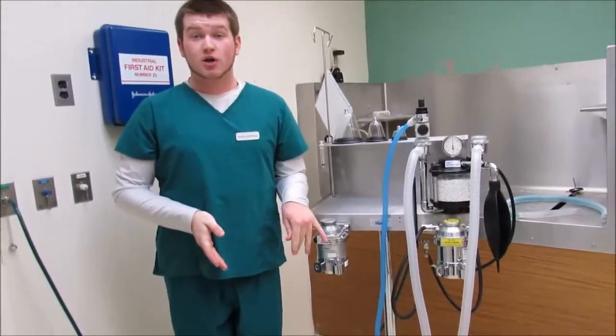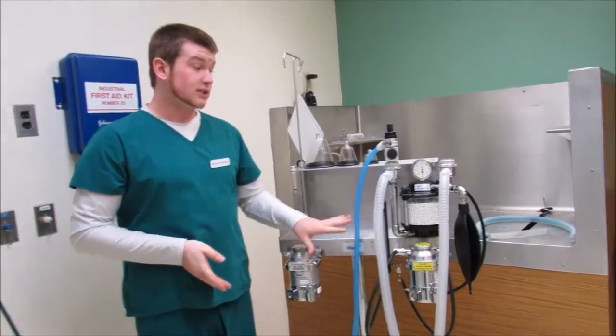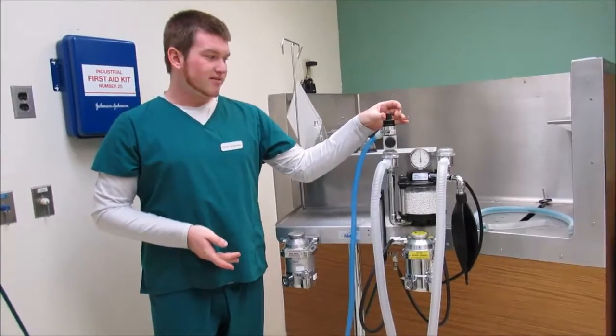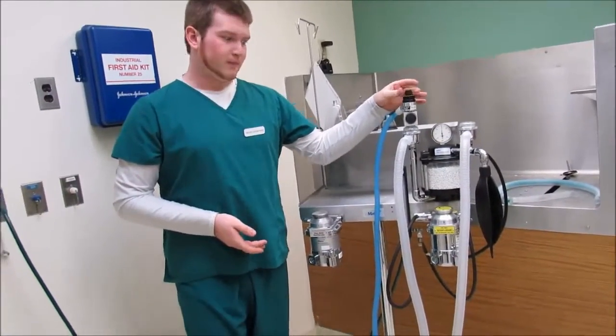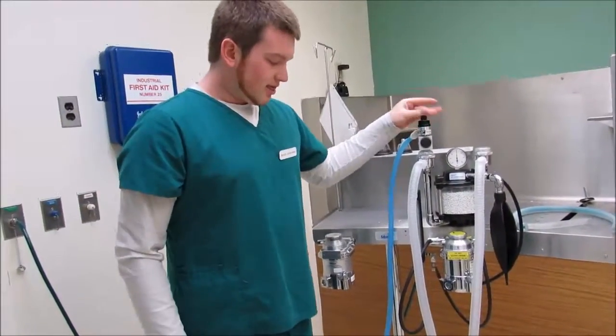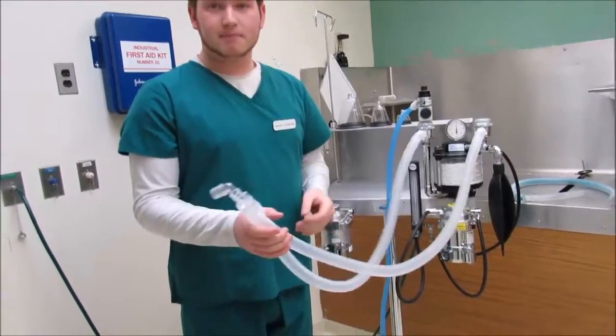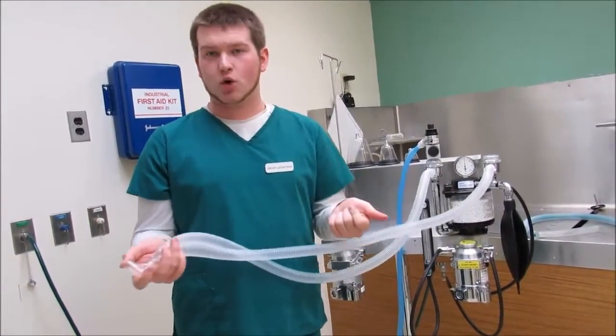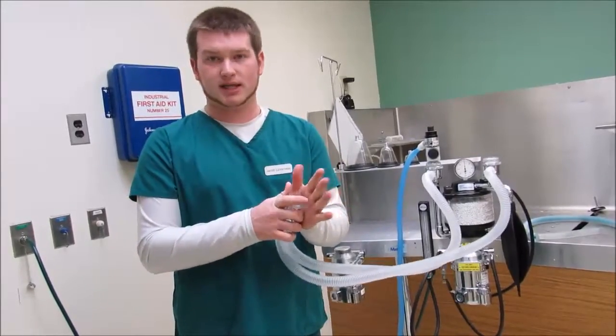So first of all, we're going to leak test the whole system right now by closing the pop-off valve. You close the pop-off valve by twisting the knob here, and then you're going to take your thumb and hold over the end of it. You can use a cork or you can put it against your palm like this.